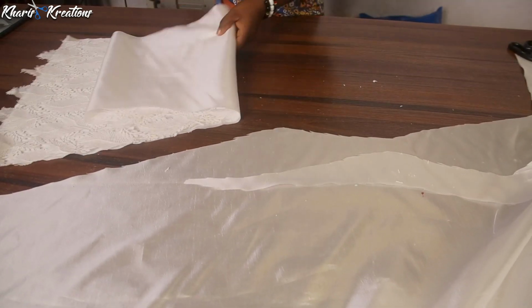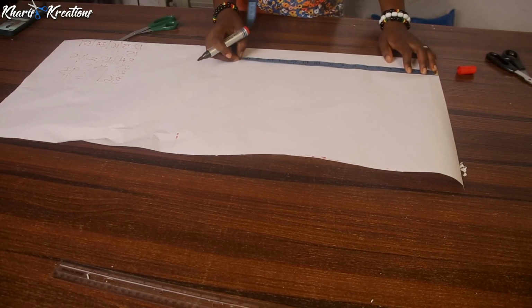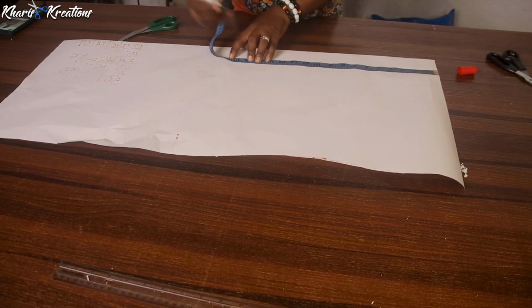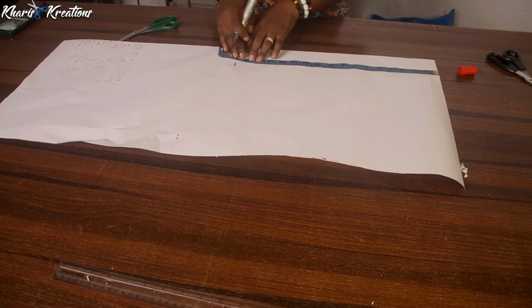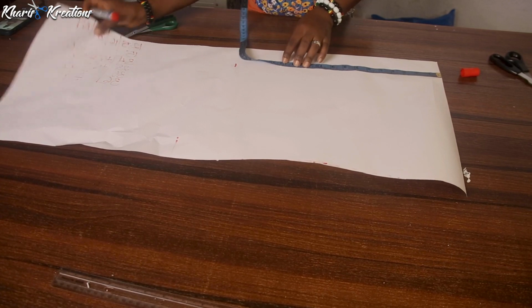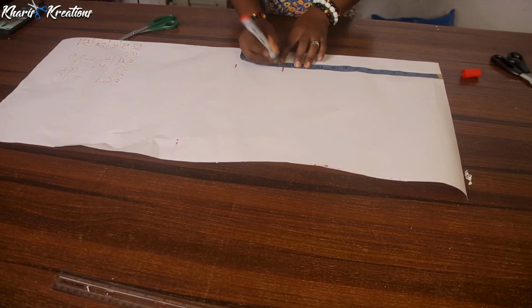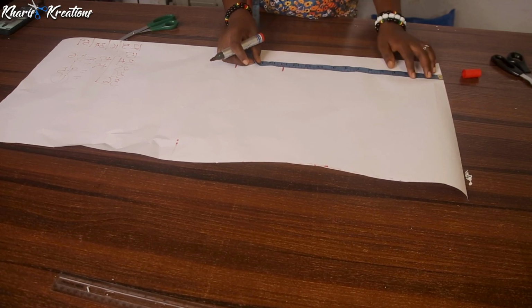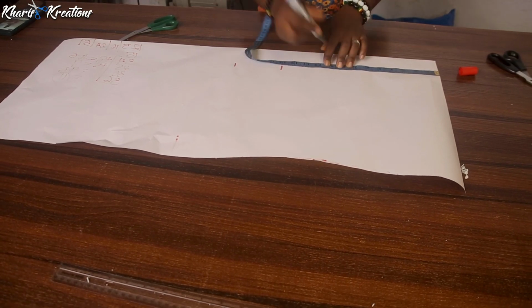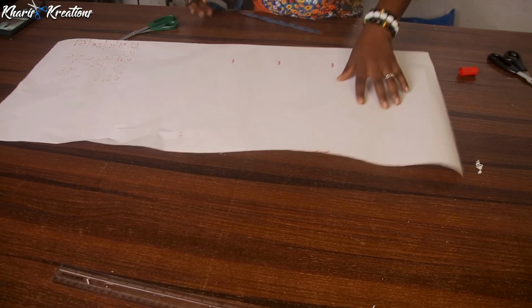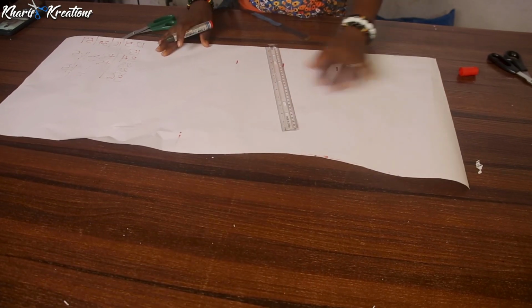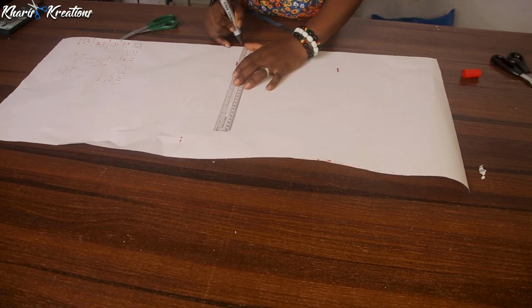Now we move to cutting out the half length, that's the half bodice. What we do is take the 16 inches, which is the half length. The underbust is 12.5, so I'm making it 13. The armhole is 8.5 inches, which is our basic armhole length. So let's just mark it out.